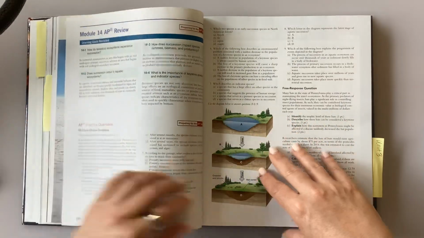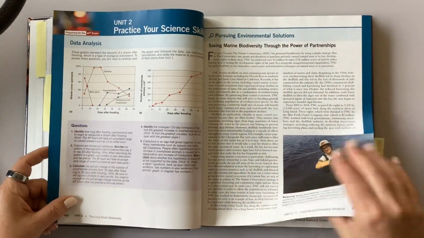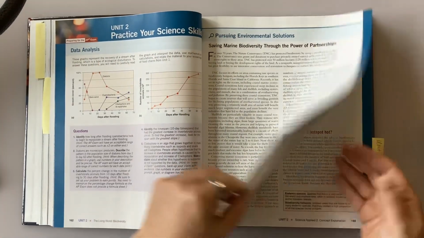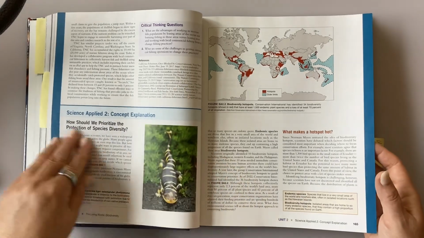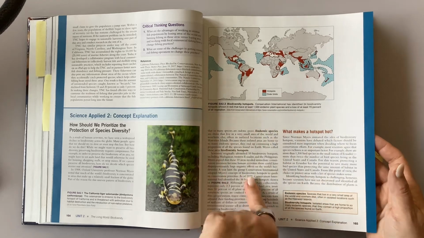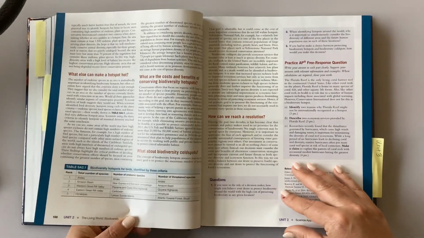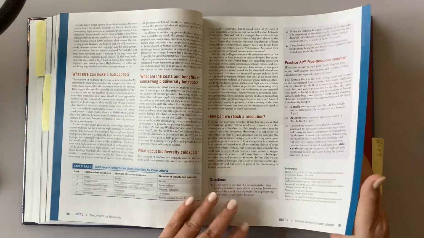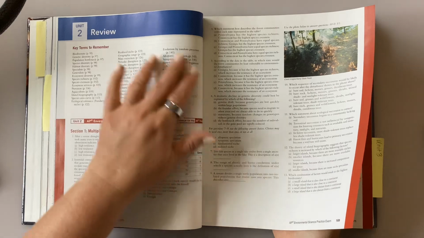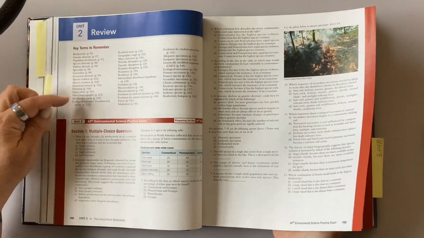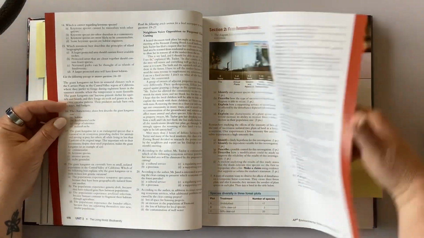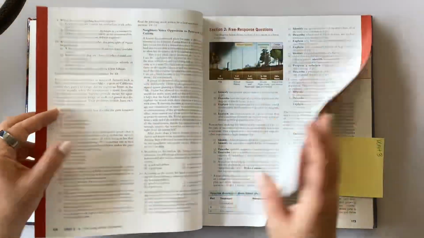There's great review at the end of the unit. I'm not sure if I went through that before, but you can also do some data analysis, which is really important for the APES test. They'll do concept explanation here. This is actually really good. When I read through that, I decided that you all should probably read through that. If I might make you do it in class, we'll see. And then there's always a review test at the end. Key terms that you should know for the test. You should be able to go through each of these terms and sort of explain what they are. And then here's a practice test for Unit 2. And I think that's it.